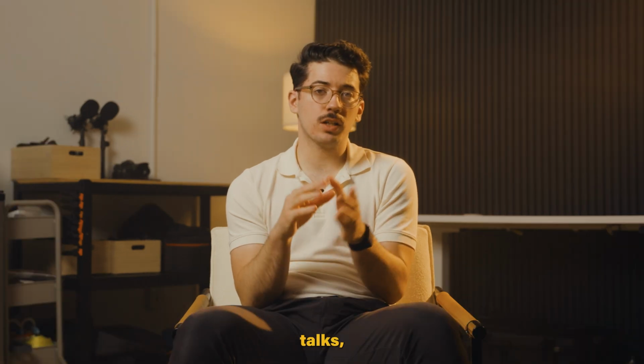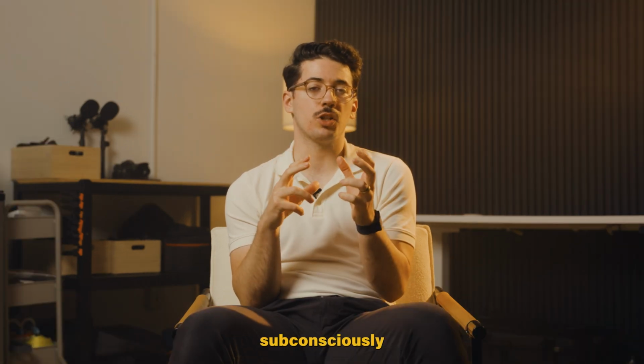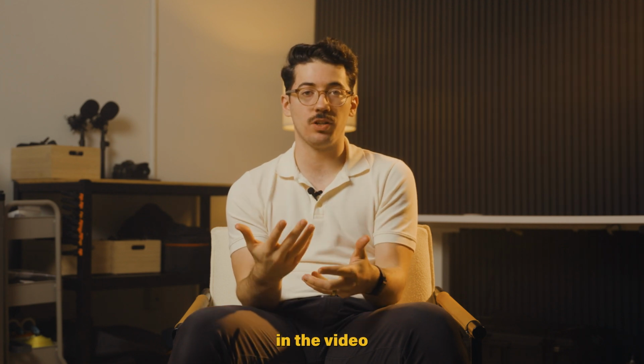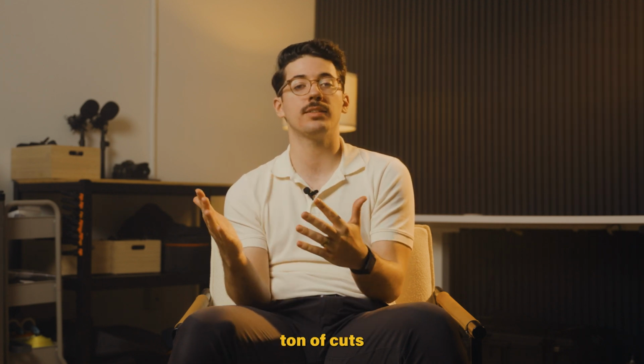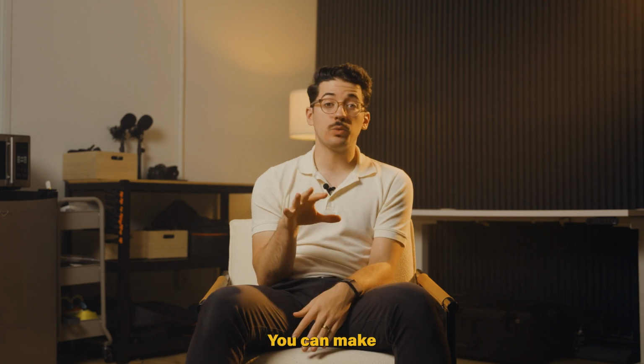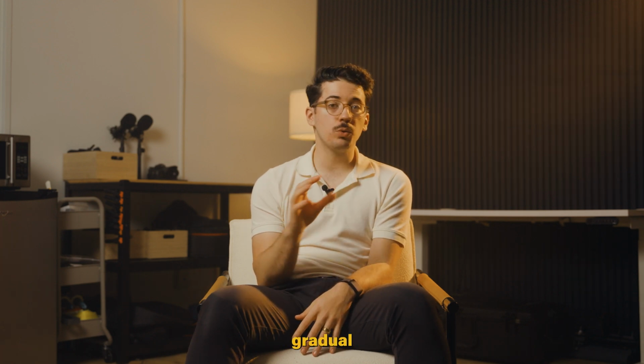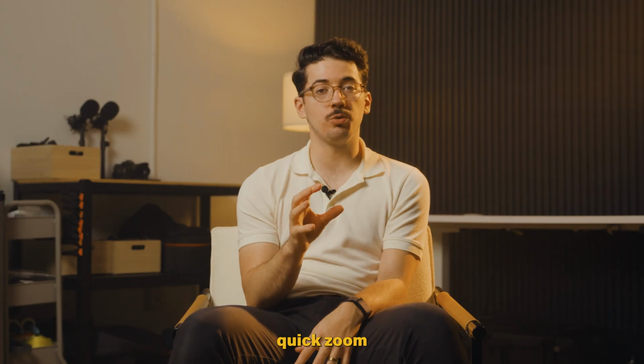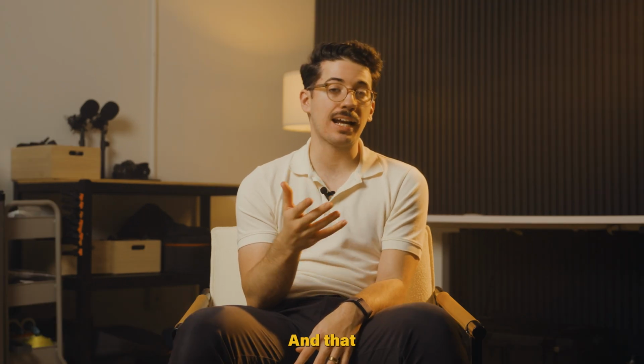Especially on longer talks, this allows you to subconsciously feel connected and feel like there's motion in the video without there being a ton of cuts or zoom-ins or anything like that. You can make these zoom-ins gradual over a long period of time, but I've also seen it being used to have quick zoom-ins as opposed to jump cuts, and that can work as well.